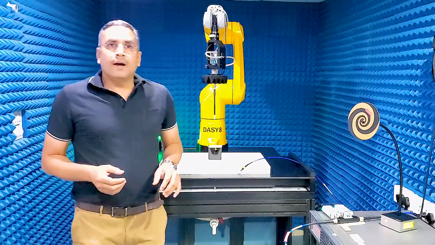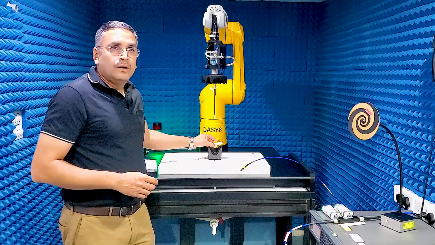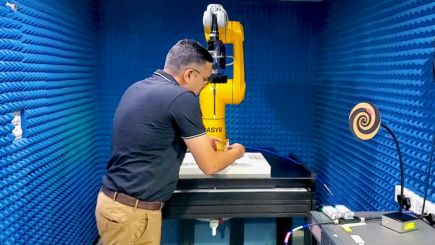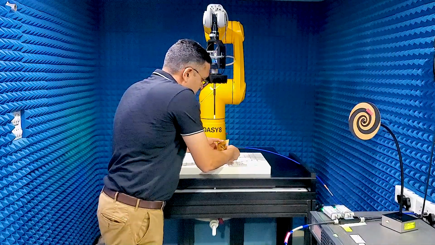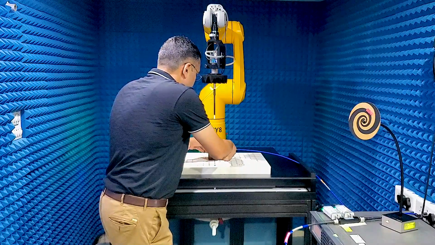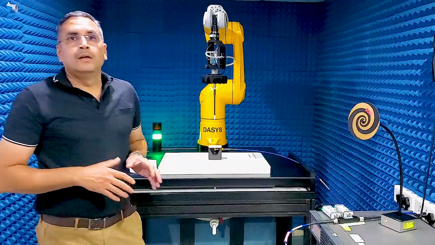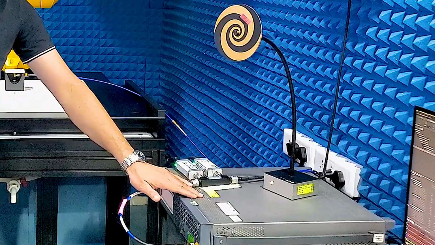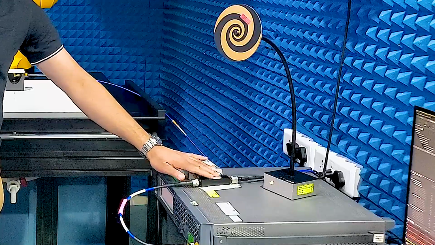To begin, I place the patch antenna on the millimeter wave phantom and connect an RF cable. The antenna is fed with the standard signal generator and bidirectional coupler setup.